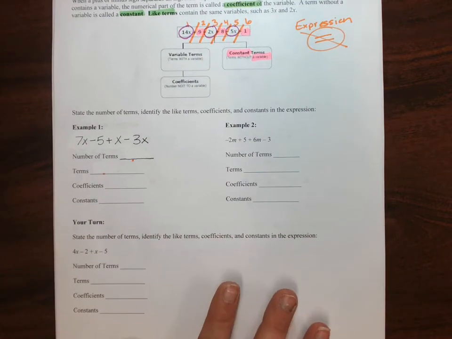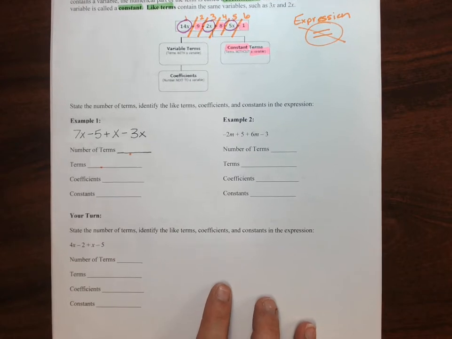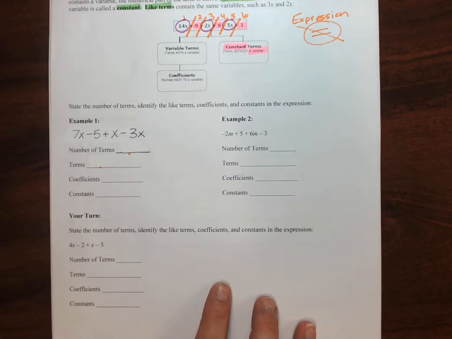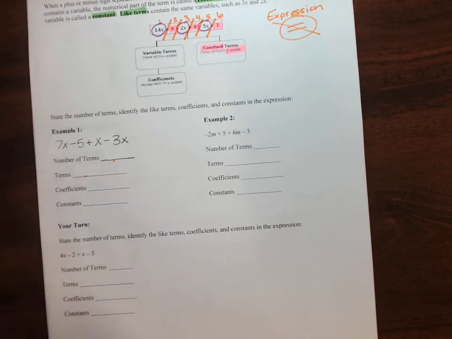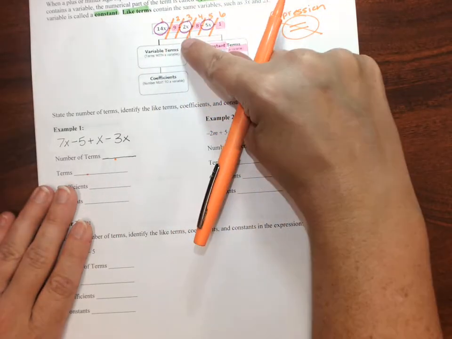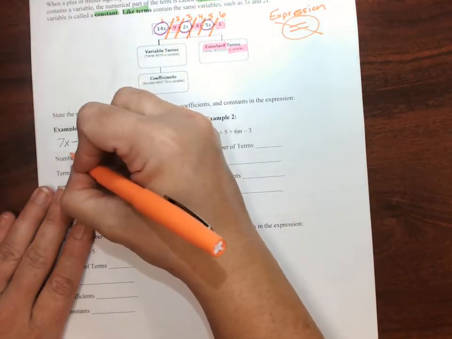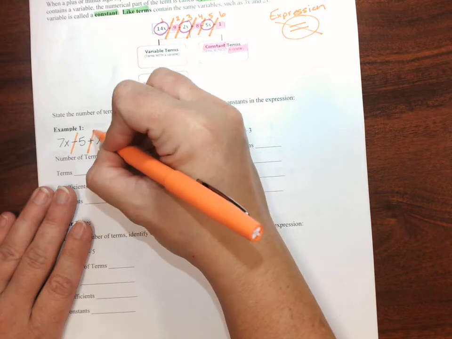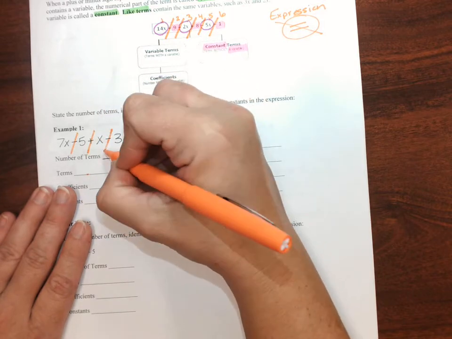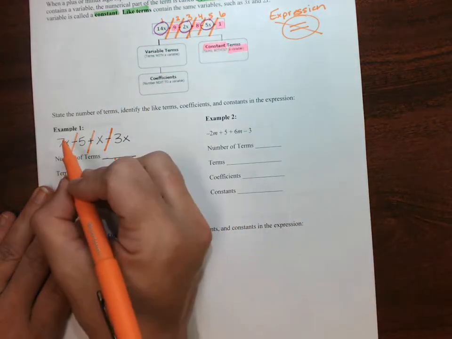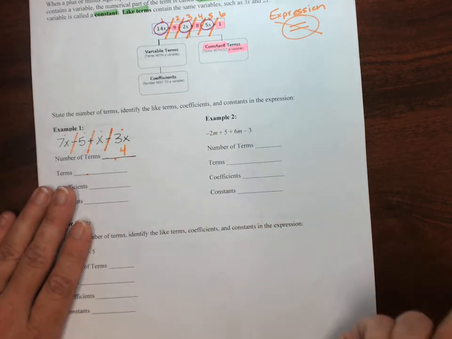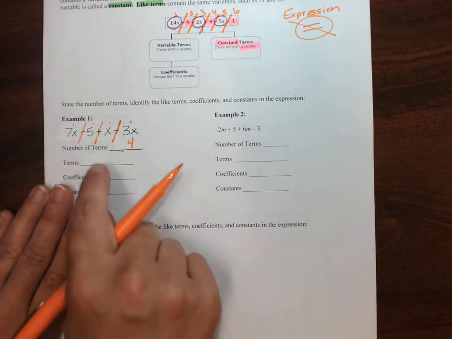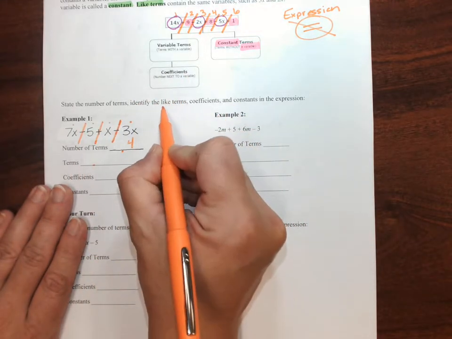So we're going to state the number of terms, identify the like terms, the coefficients and constants in the expression. Okay, so the number of terms. I'm going to do the same thing that I modeled up here by doing the orange bars over the minus signs and the addition signs. Okay, so I have 1, 2, 3, 4 terms.